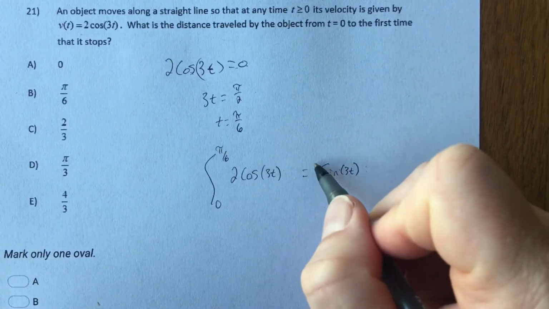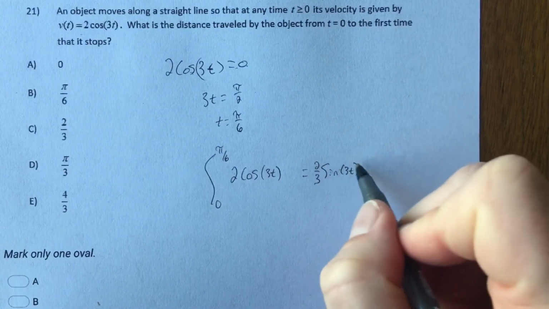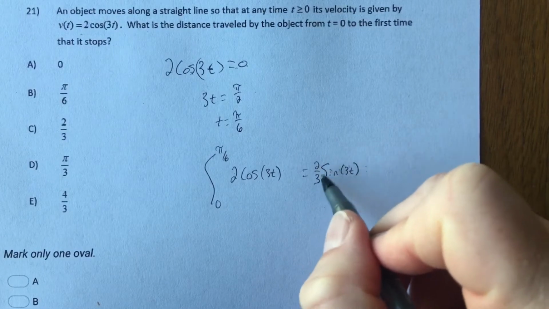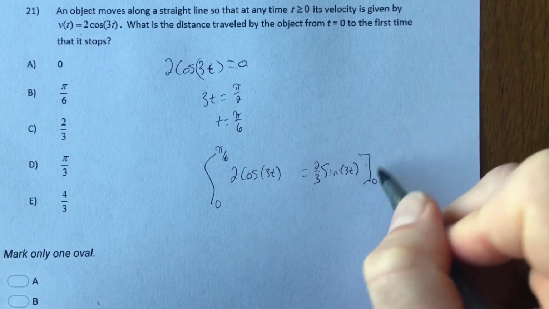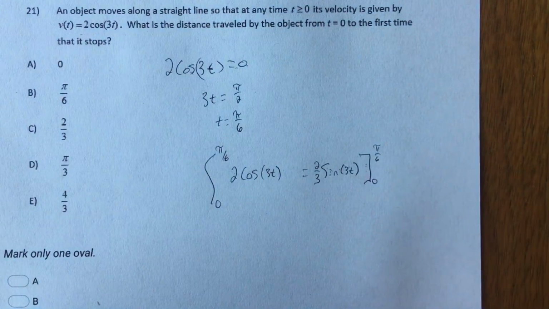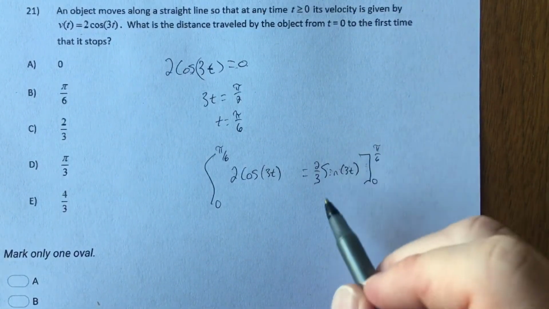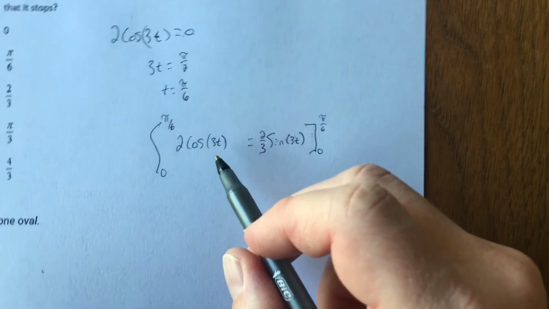So what I need here is a 2/3. If I have that 3 pop out, 2/3 times 3 would give me this 2. Now you can do that as a u sub for sure if that's your preference, but this would be a route that you might take to save yourself a little bit of time.